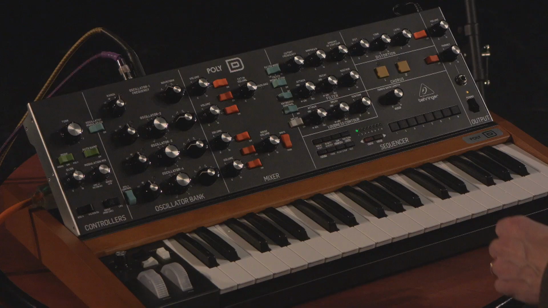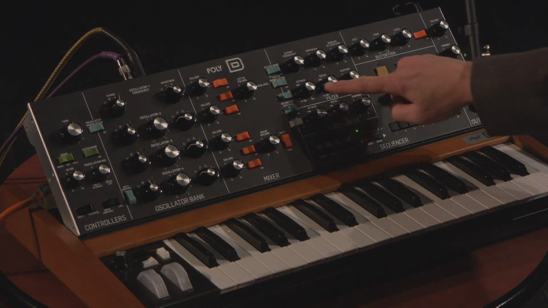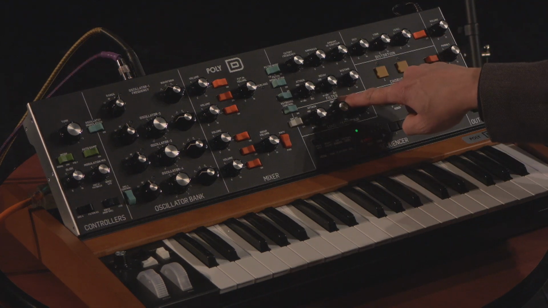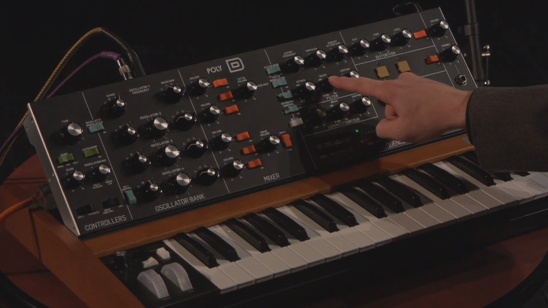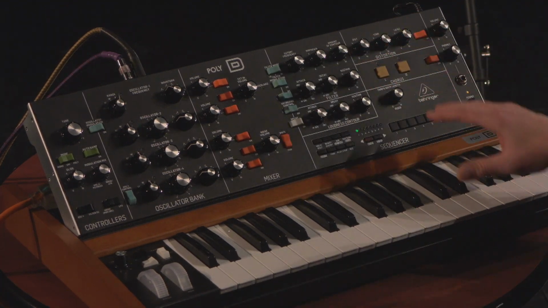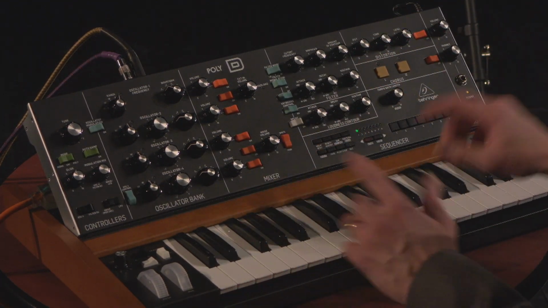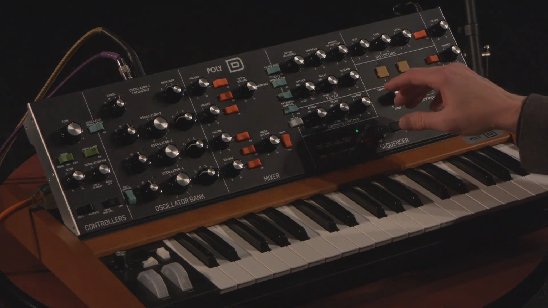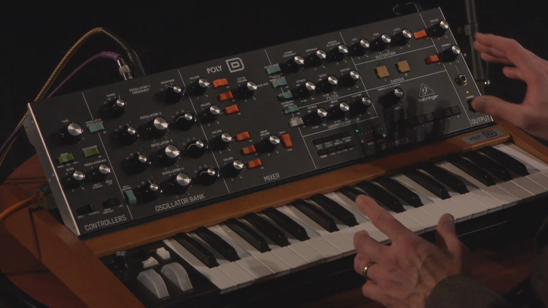The envelope generator can be applied, in this case, to the voltage-controlled amplifier, but it can also be applied to things like the filter. Let's go take a look at the filter now. If we take a look at this section here, it's called filter, and you'll notice that it does have the attack, decay, and sustain on it. I have these zeroed out so they're not affecting it at all. As soon as I depress a key, the filter is wide open and not affecting the signal. But let's listen to the filter first.